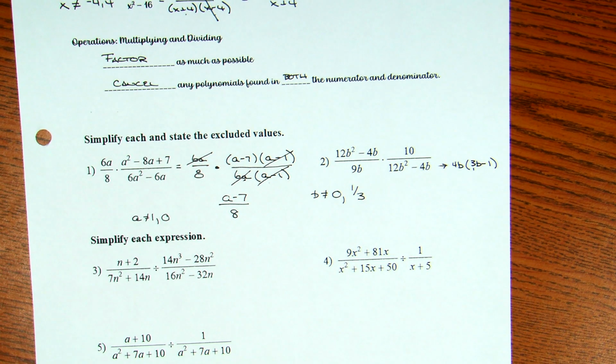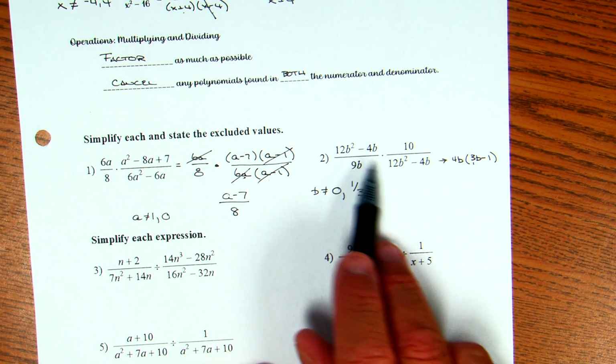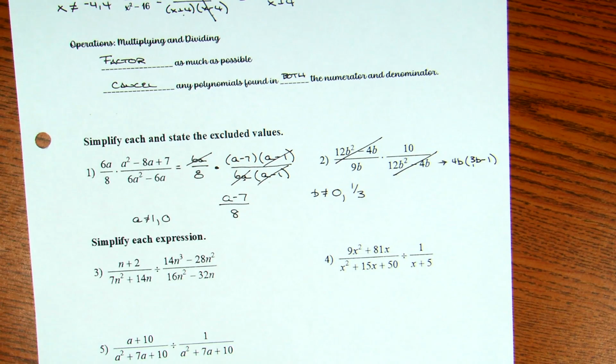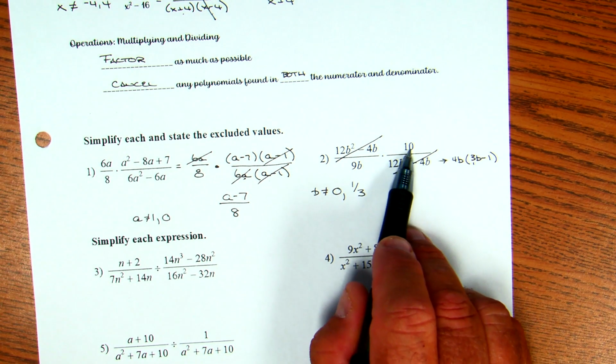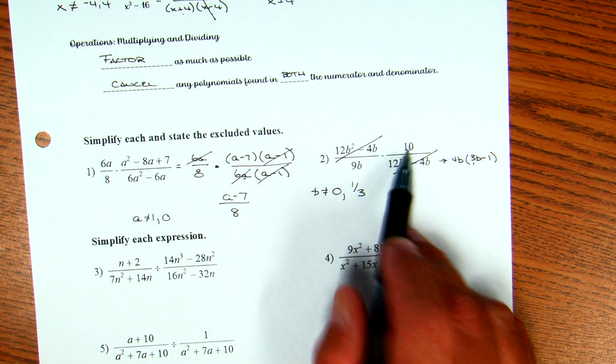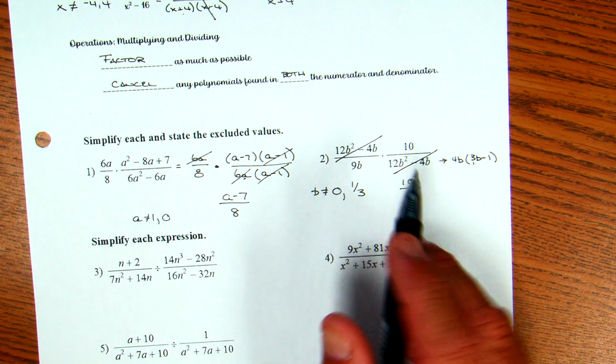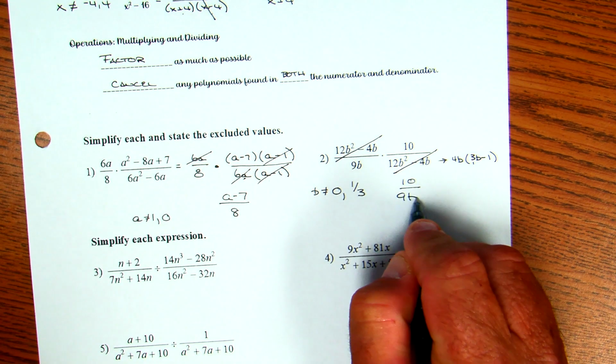Everybody okay with that? Now, I don't need to factor anything besides that, because what are the 12b squared minus 4b going to do to each other? Cancel out. So you don't have to factor them to realize they cancel out. Leaving me with the only thing in my numerators, which is now 10, over my only thing left in my denominator, which is 9b.